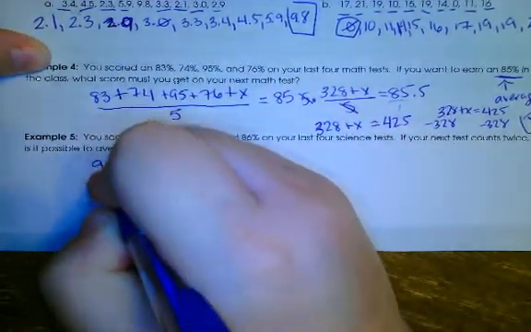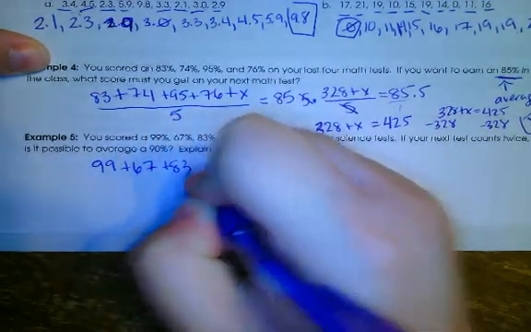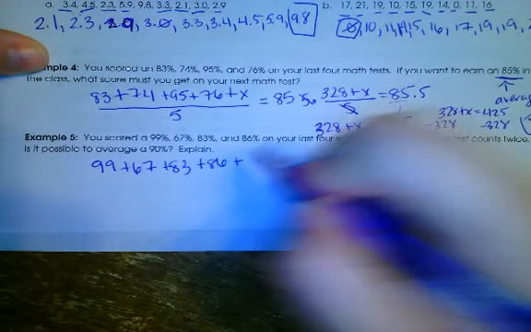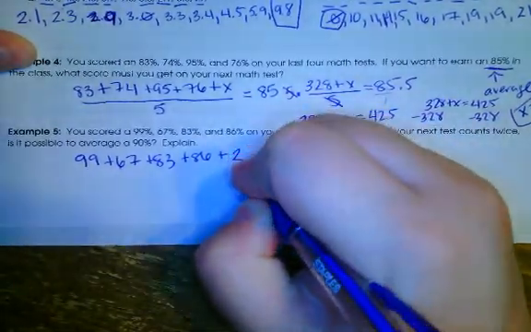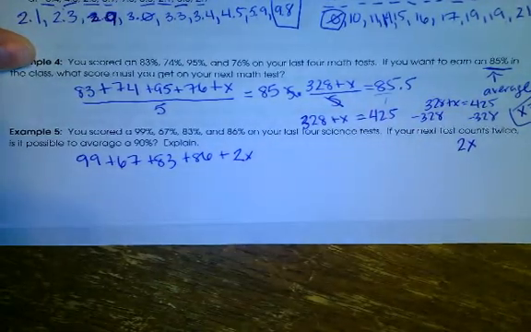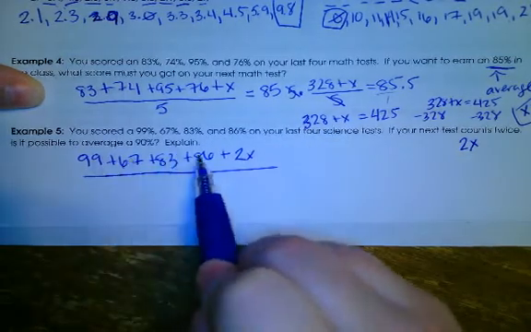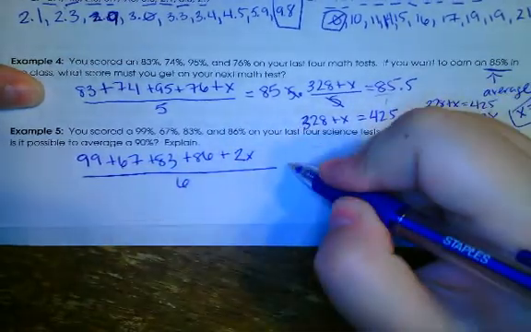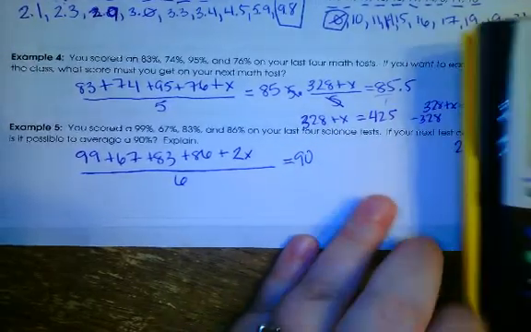I have a 99 plus a 67 plus an 83 plus an 86 plus what I'm going to get on my next one, but it counts twice. So 2x, because it counts twice. And that's all going to be divided by 1, 2, 3, 4, 5, 6, because it counts twice, to give me 90.